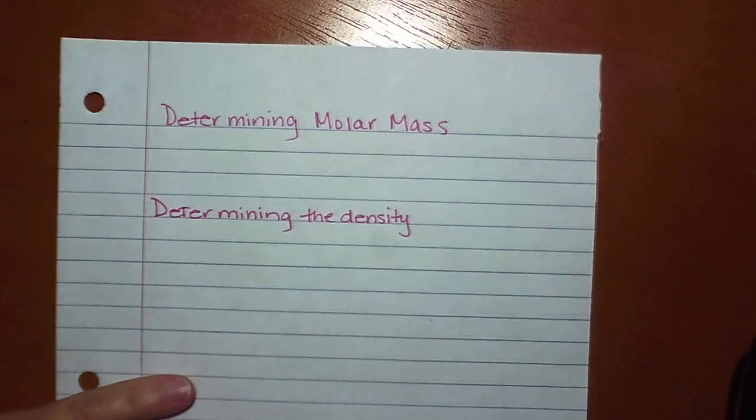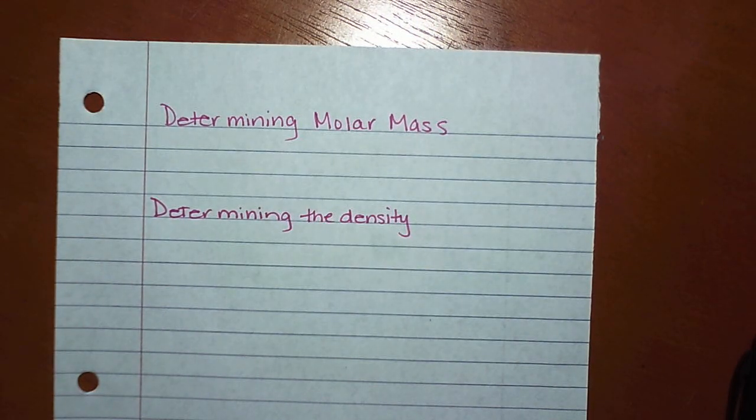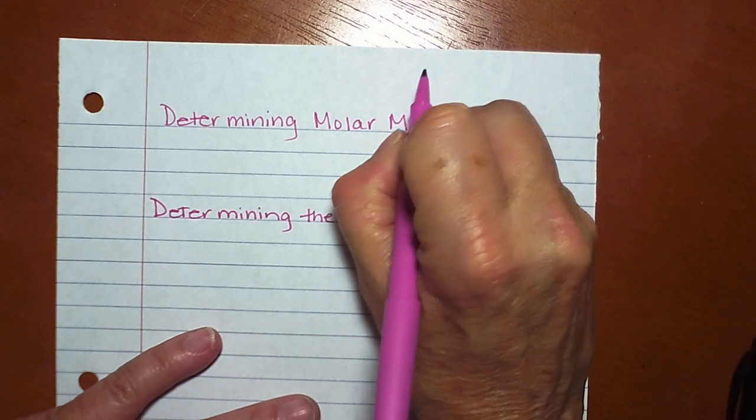All right, you ready? Two more formulas. Here we go. Today we're going to learn how to determine molar mass and how to determine the density. And we're going to use the same variables that are in the ideal gas law. So remember the ideal gas law?